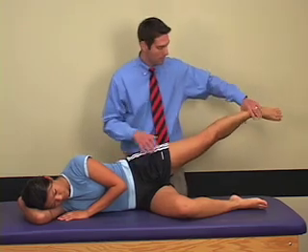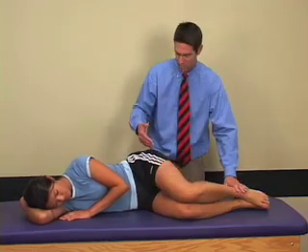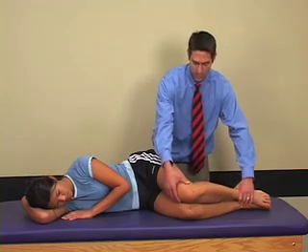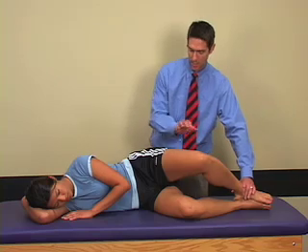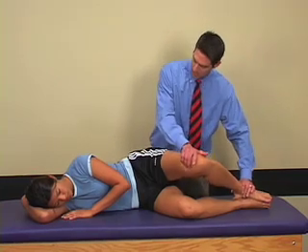Good. You can also test some of the strength of the external rotators. I'm going to just rotate her knee out with her ankles still together. I'm going to push down and you push up. Good.